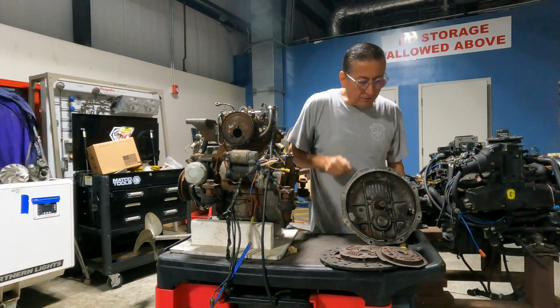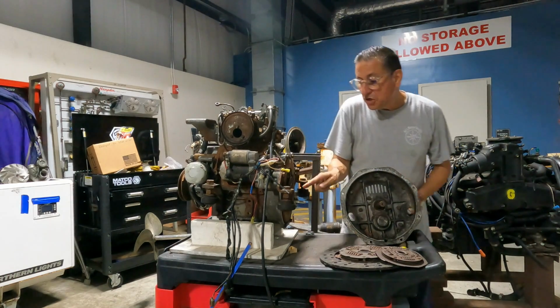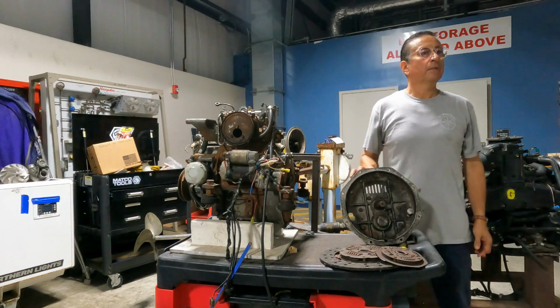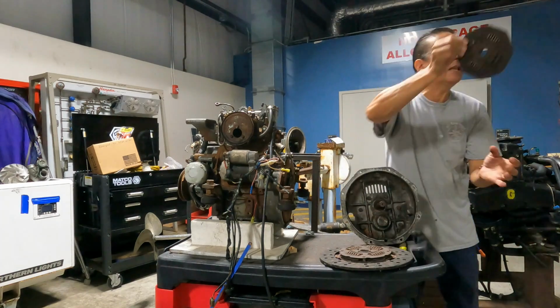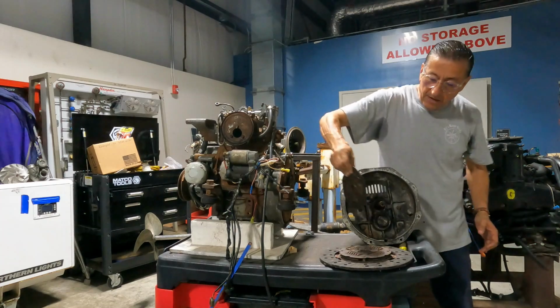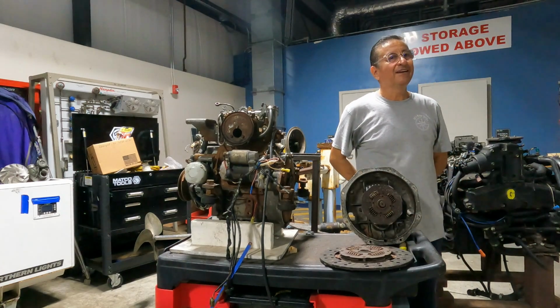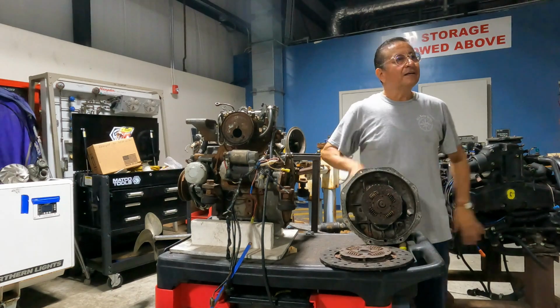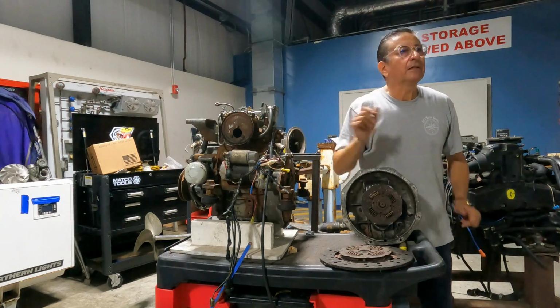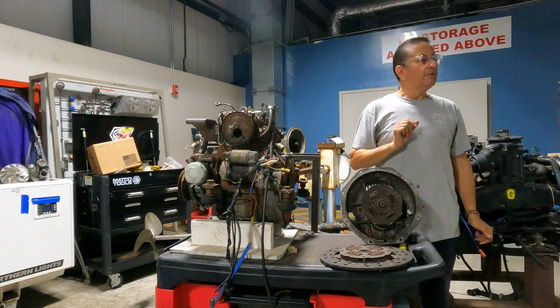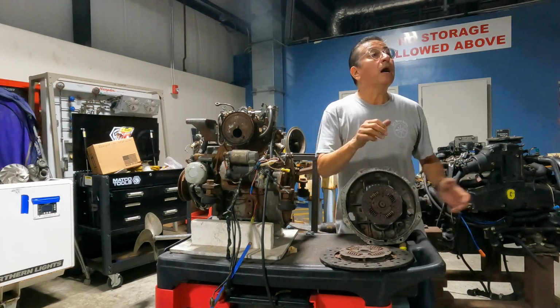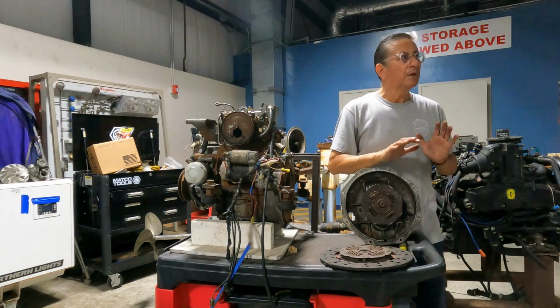The input shaft of the transmission engages in the flywheel. The flywheel has a special adapter here, and that element enters here. You see? Is it like a damper? It's a damper plate. Perfect. To absorb momentum. Okay, good.